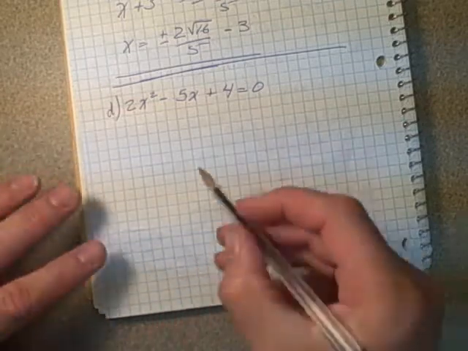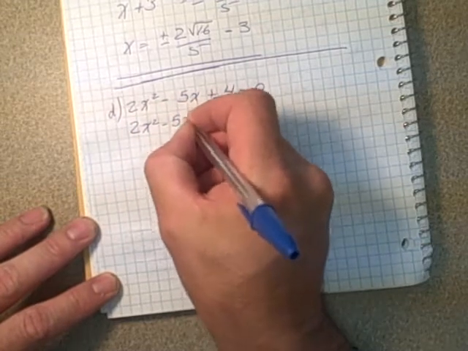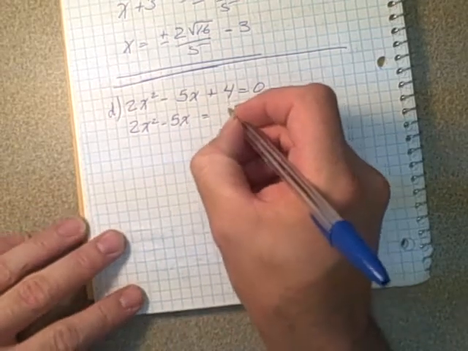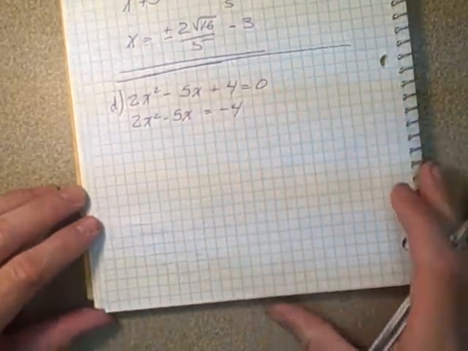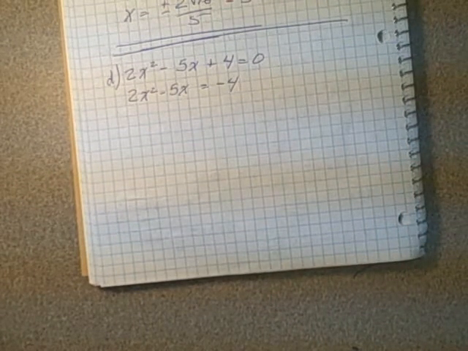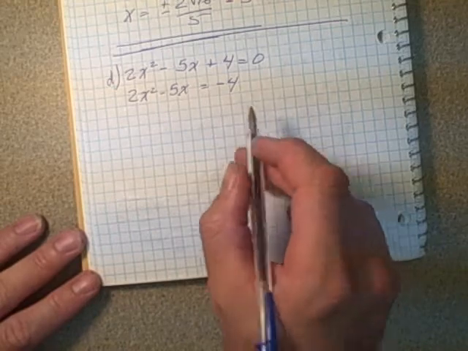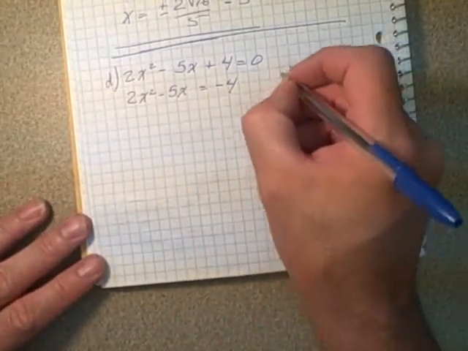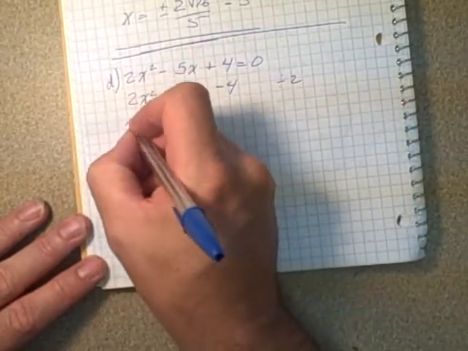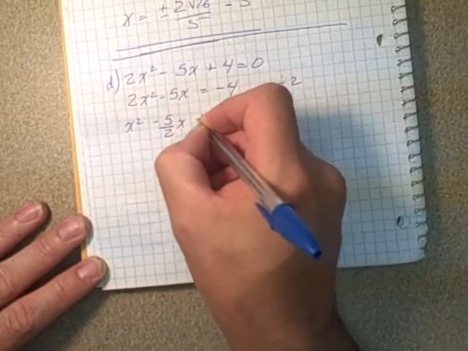So what we do is we do the same method. We isolate the x's. So 2x squared minus 5x is equal to negative 4. Okay. Now once I've done that part, I then have to think to myself, I've got to divide by 2. Now it's not going to work out evenly like it did last time with this number here, so we're going to have a fraction. So divide everything by 2. Remember last time when we divided, these two worked out nice. So this becomes x squared minus 5 over 2 x, and this becomes equaling negative 2.